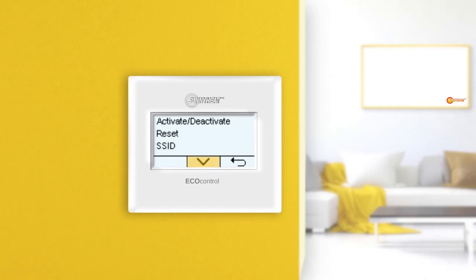What is the Password menu? In the Password menu, you can enter the password for the VLAN network to which the Sunny Heat infrared heaters should be connected. Tip: this setting does not have to be made on the EcoControl thermostat, but can be made more easily via the Sunny Heat Connect app. As in the SSID menu, the input is located in the upper area.